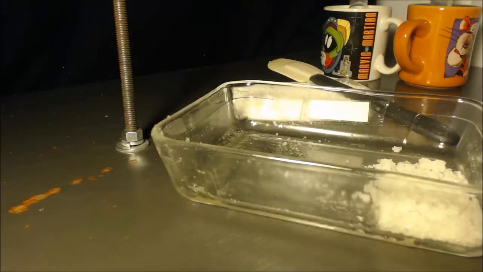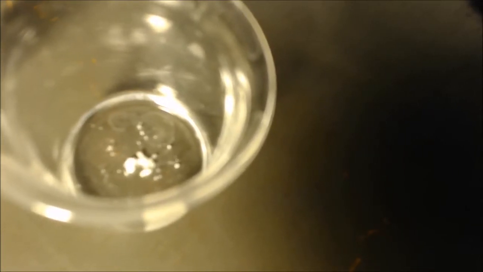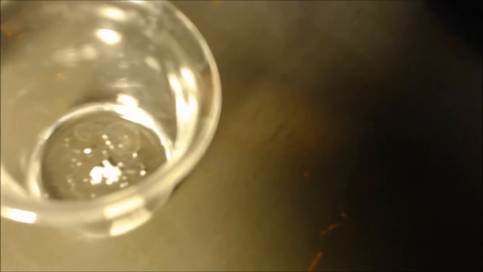It's all liquid anyways. First, let's see what it does in some acid, because if it's no carbonate, then there's going to be no fizzing. It's just acetate, you know what I mean? No fizzing. Yeah, there's some fizzing there. Just a little bit though. And throw a big clump in.